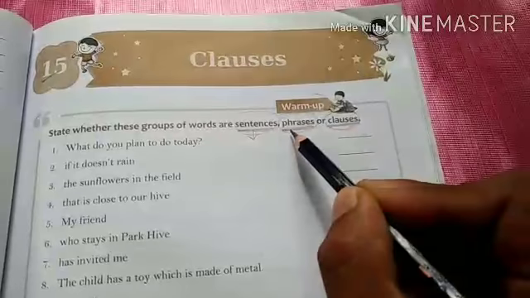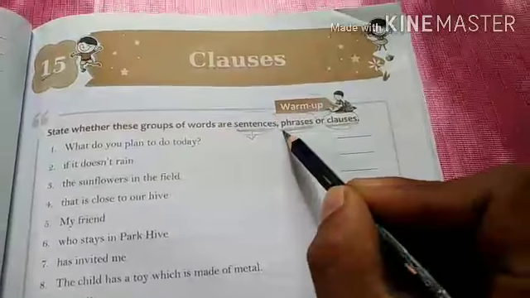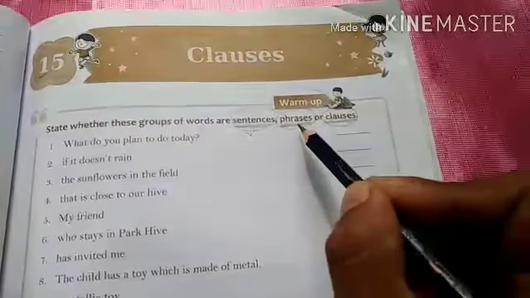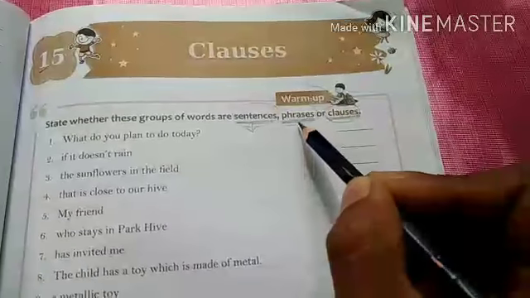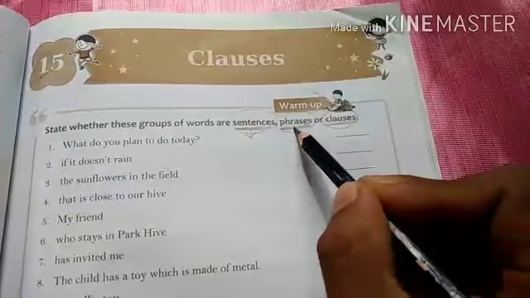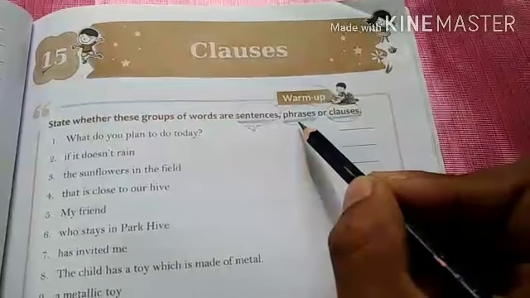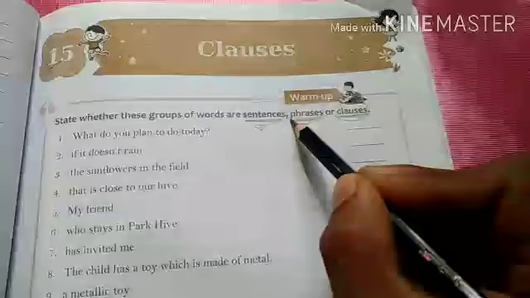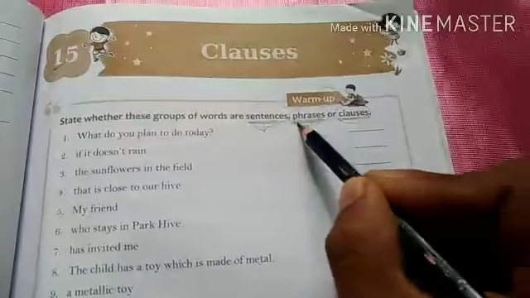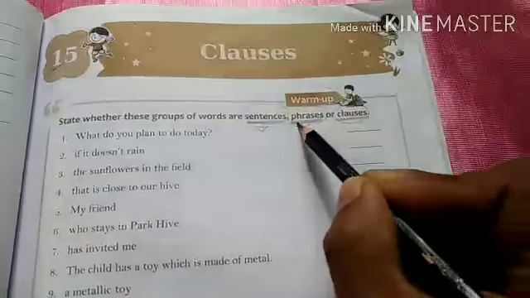But after reading that group of words, it does not give us meaningful sense. Why? Because they do not have either a subject or a finite verb. Understood? That means phrases never give us any meaningful sense.